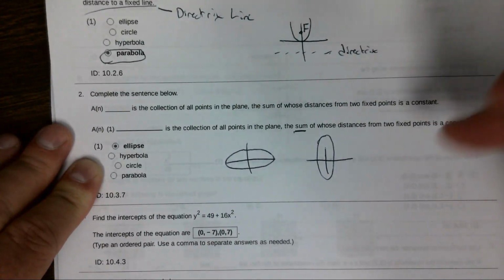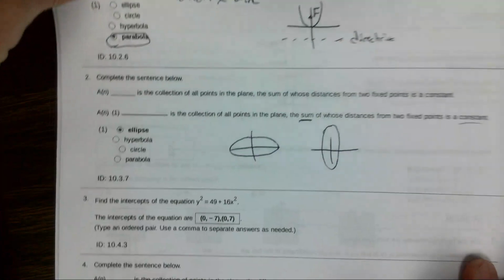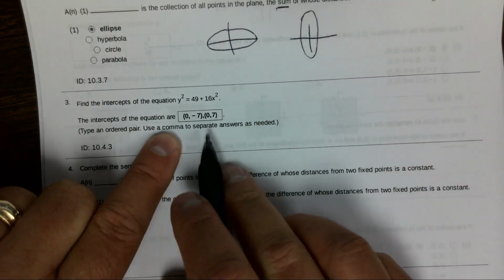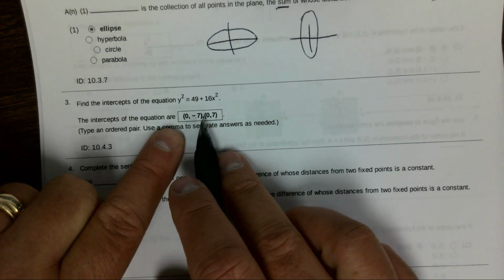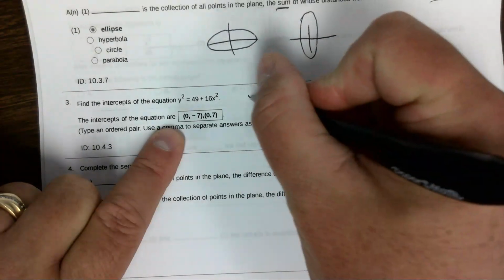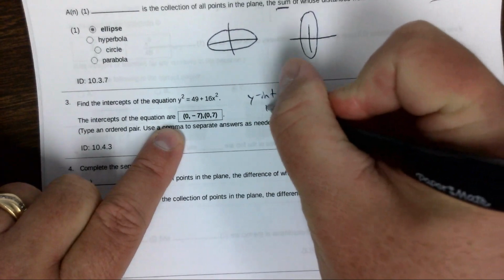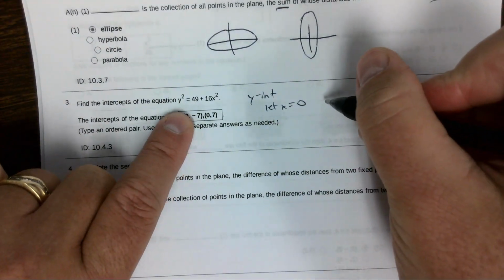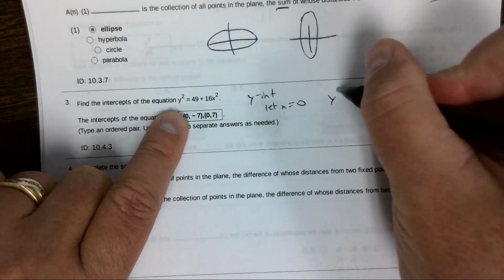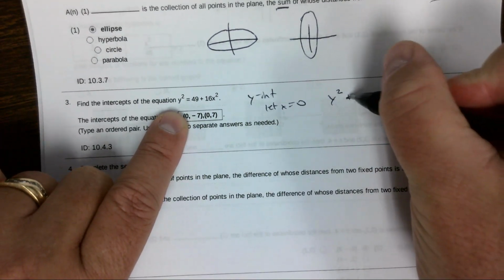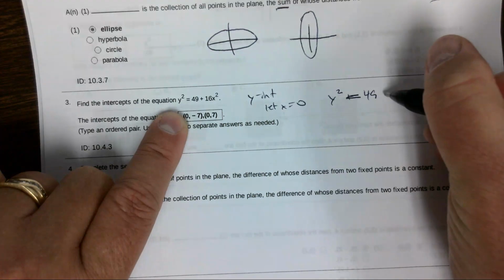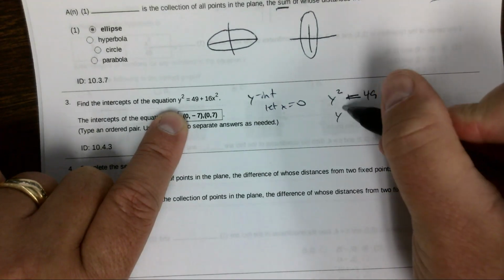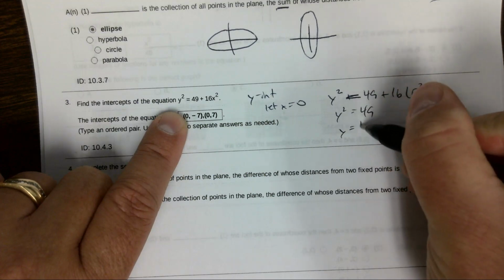I'm not going to go through all the drawings because y'all have already covered this. Now this one, to get your intercepts, remember your y-intercept is when you let x equal 0. So you'd say y squared equals 49 plus 16 times 0 squared. So if y squared is 49, then y is plus and minus 7.